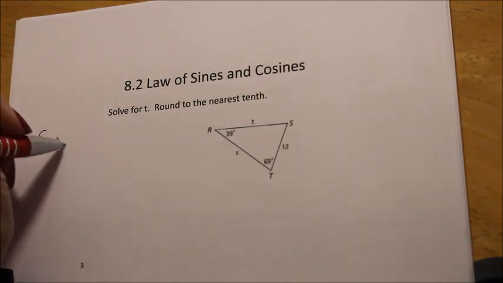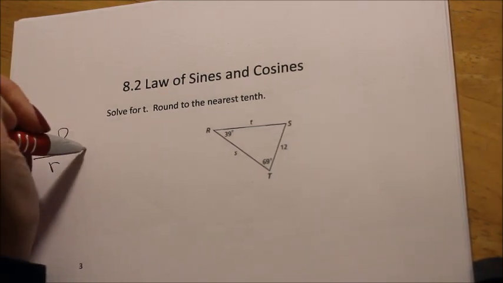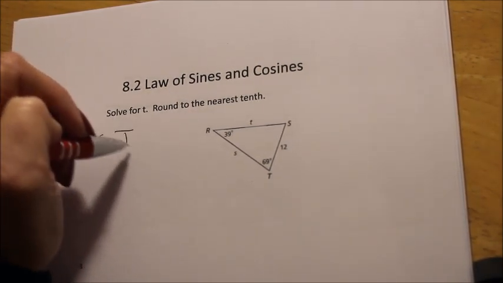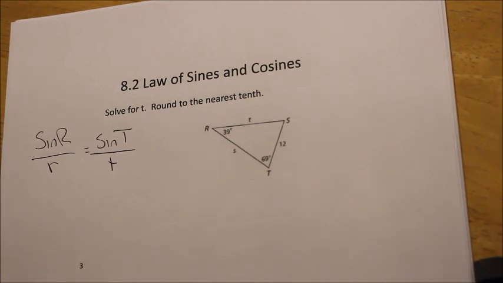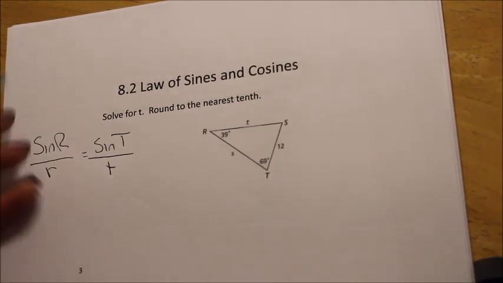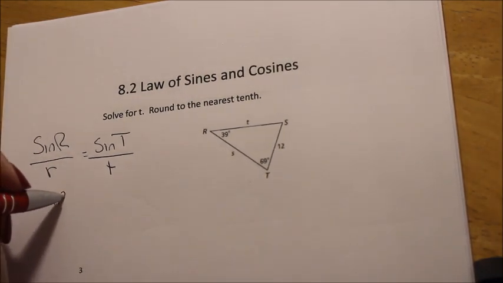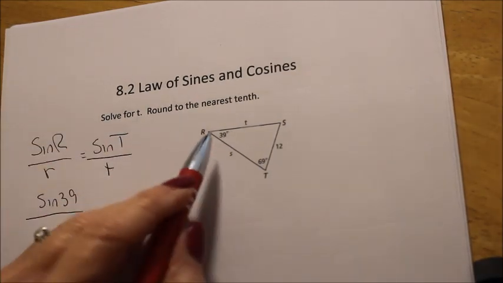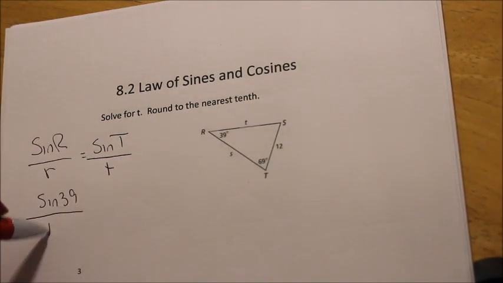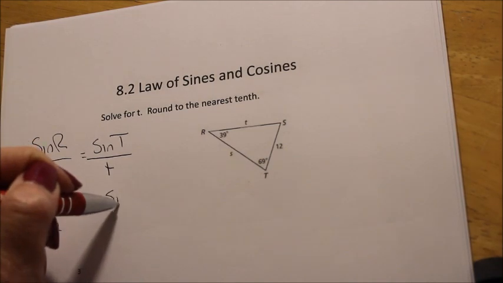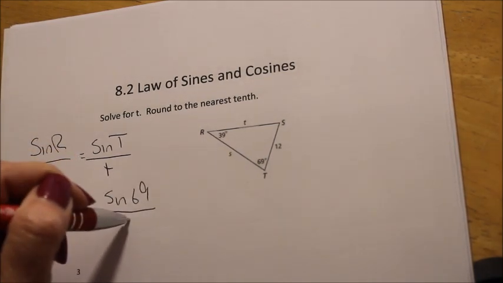So we're going to say the sine of r over r equals the sine of t over t. You have to be able to fill in all three parts, which we can. The sine of 39 over 12 is equal to the sine of 69 over t.